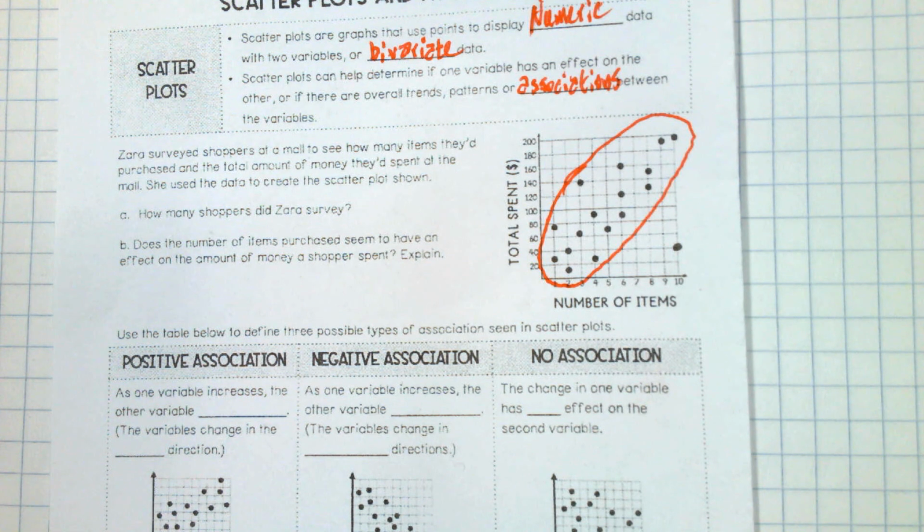But how about someone who bought like 8 or 9 items? How much did they spend? So let's go up. Yeah, over 100, over 100. So in general, the more items you buy, what can we say about the amount you spend? It goes higher. That's why we got this kind of graph. It depends on the item, exactly.